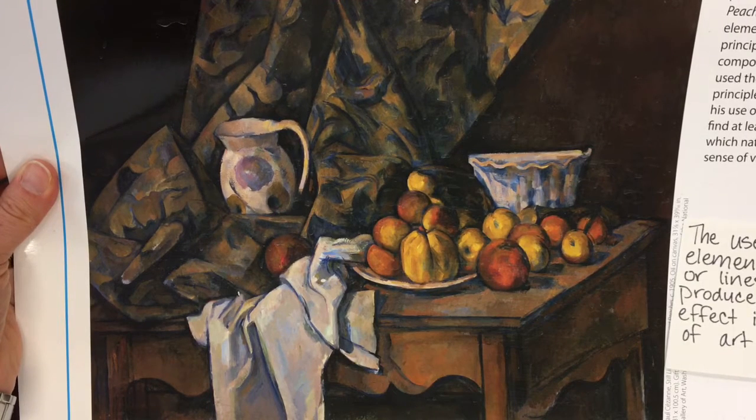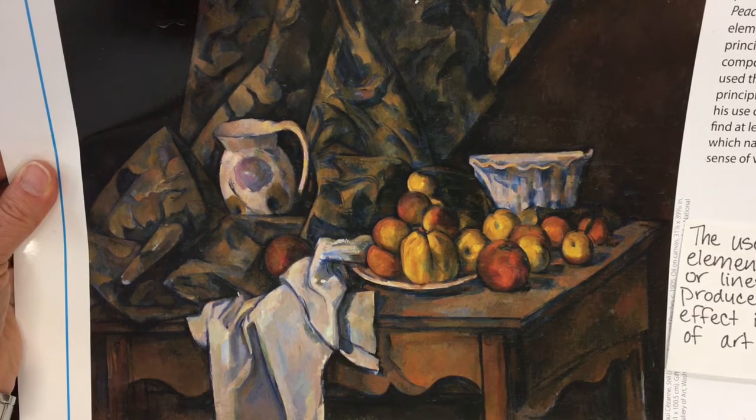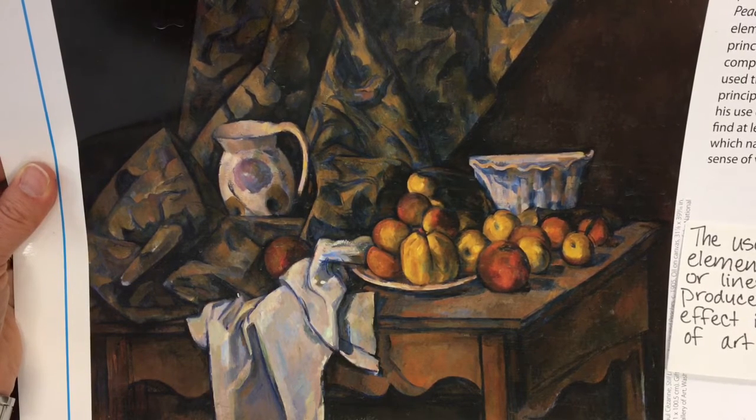Contrast is the use of opposing elements like color, opposite kinds of colors, or really, really different colors, or opposing shapes, or types of lines in proximity, so close to each other within the painting, to produce an intensified effect on the work of art. So they produce an intense effect.